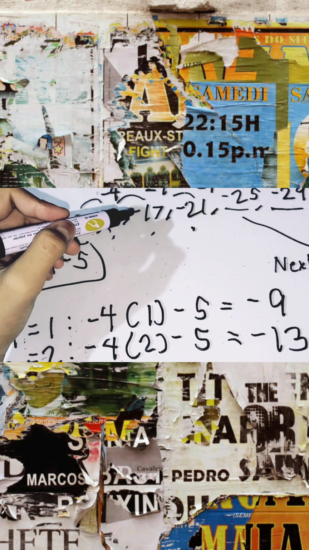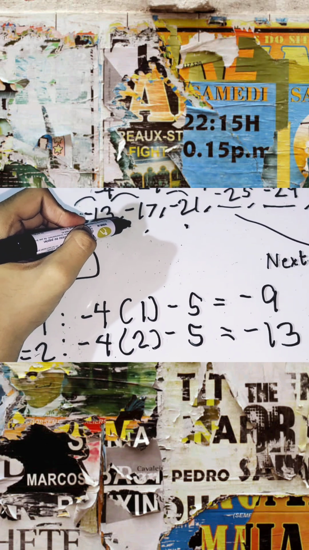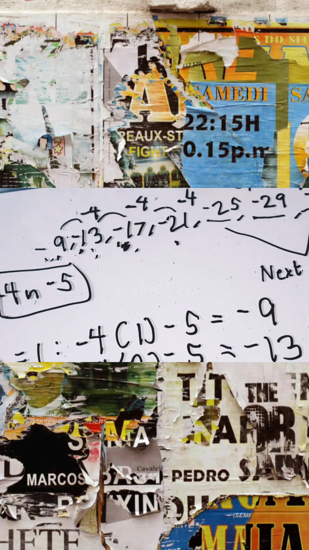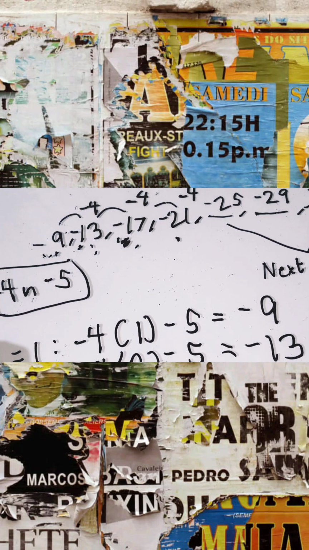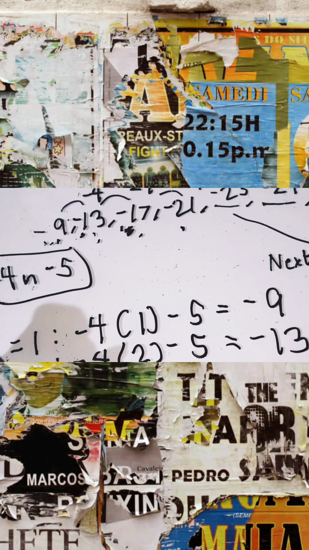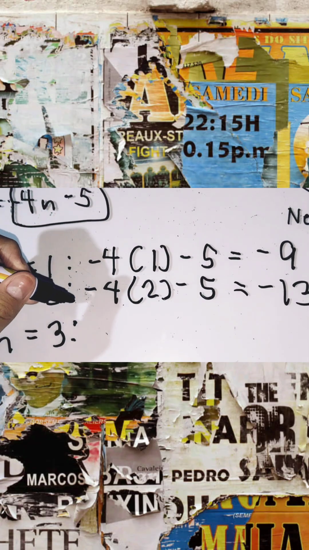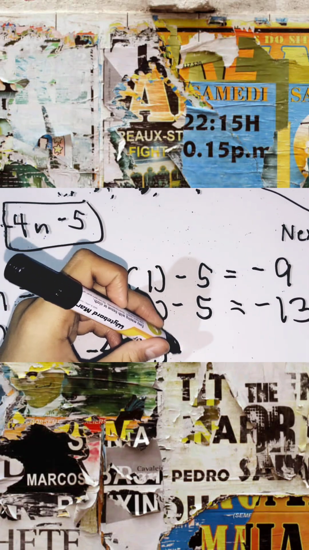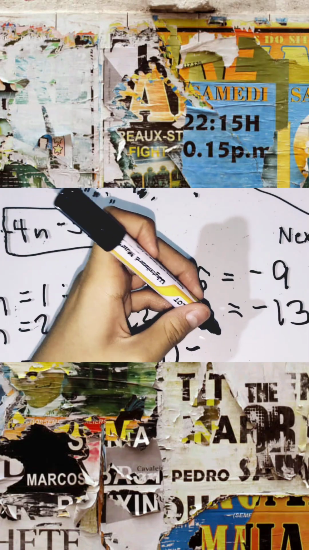Let's check if the third term, which is negative 17, is correct. Negative 4 times 3 minus 5.